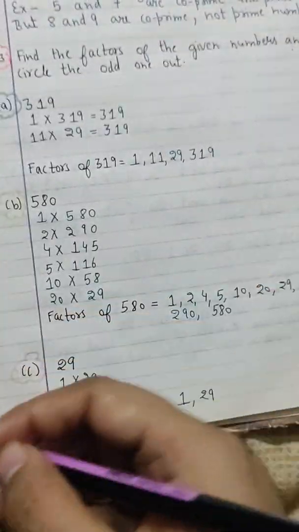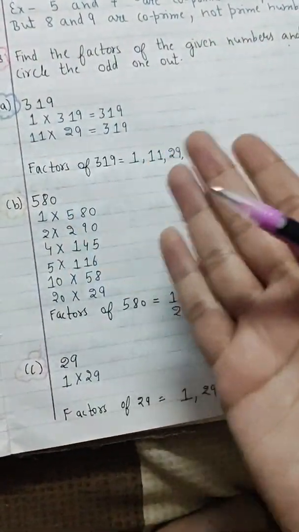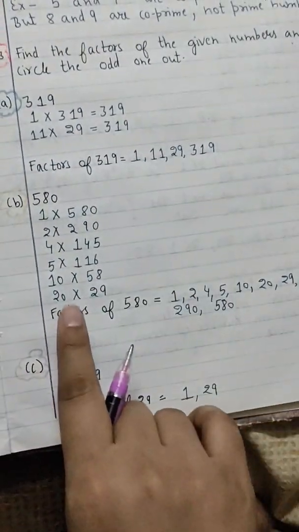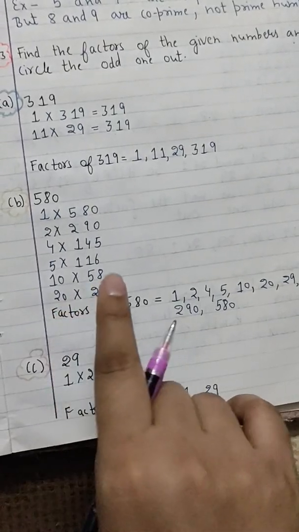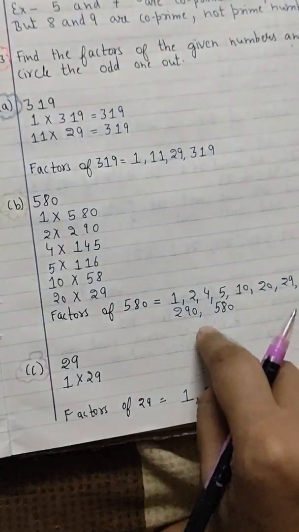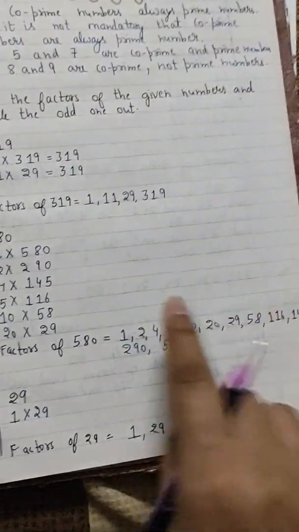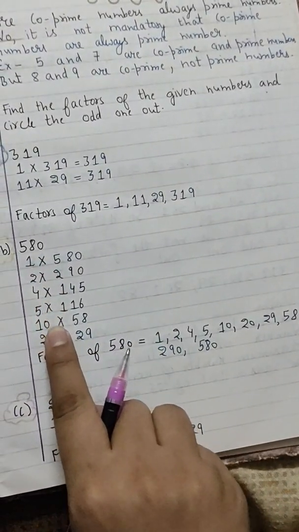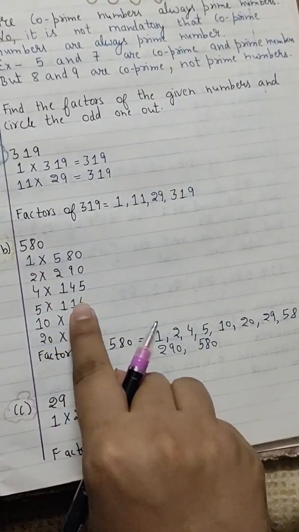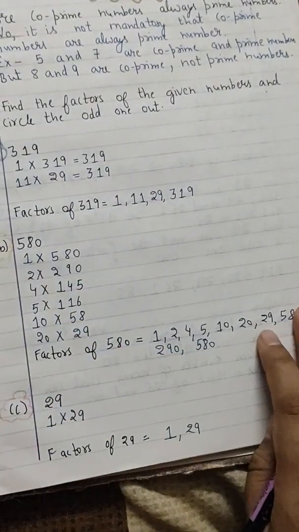After that you can try 11 to 19 also. If you divide this number by 11, 12, 13, 14, it will not be divisible. It will be divisible only by 20 and 29. As you can see here, both have 29 as a common factor and 1, no other number. So these are all the factors. You can start from here: 1, 2, 4, 5, 10, 20, 29, 58, 116, 145, 290, 580. All these are the factors.